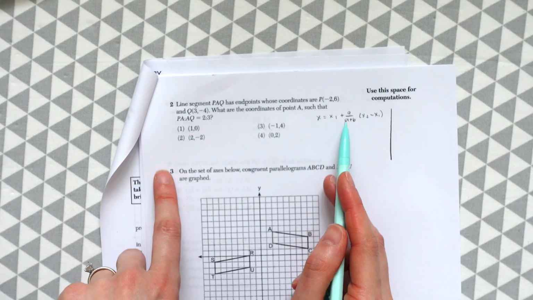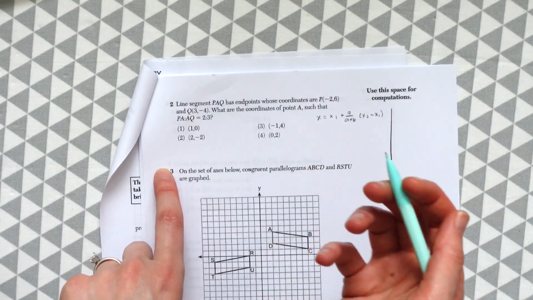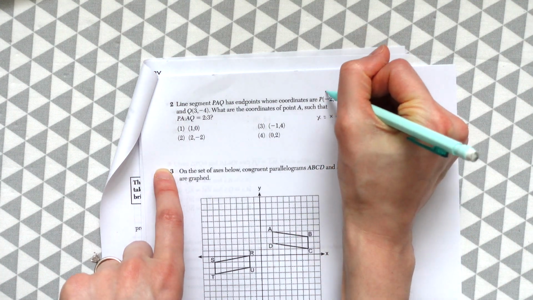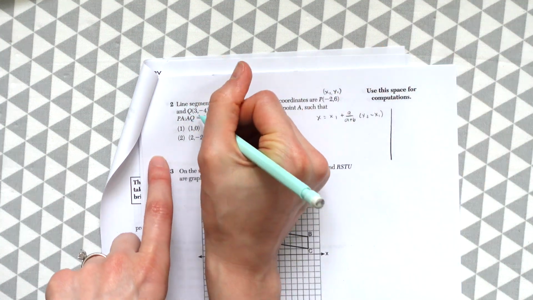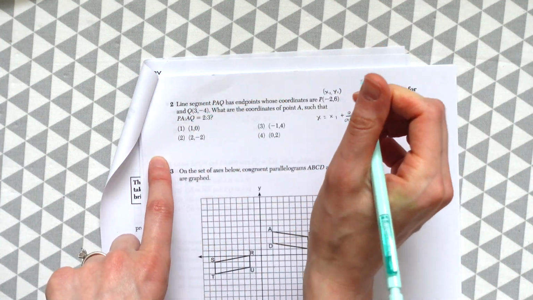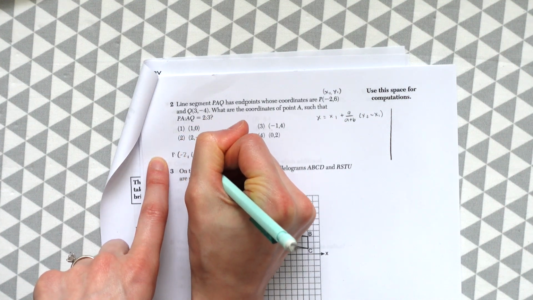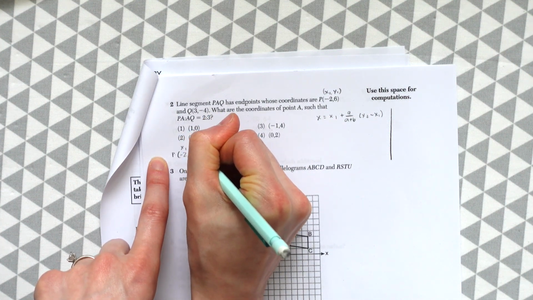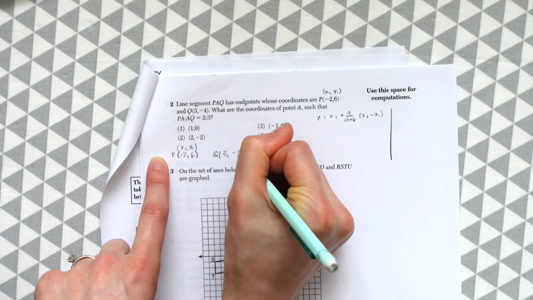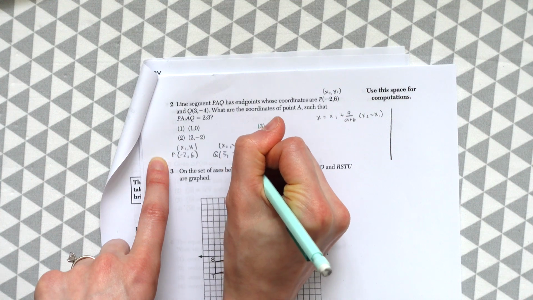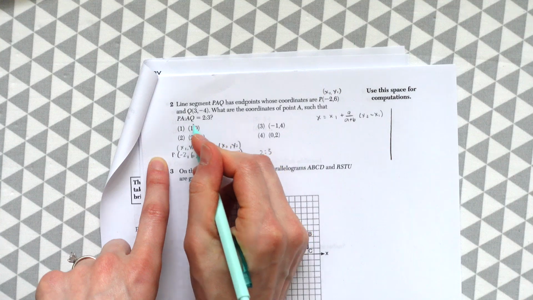We have x1 plus a over a plus b times x2 minus x1. So if you're wondering where all these points come from, they just come from right here. So we can label this x1, y1, and this Q can be x2. Let me actually write them over here. So we have P is -2, 6, which we'll call x1, y1, Q is 3, 4, which we'll call x2, y2, and then a to b is going to be that ratio.